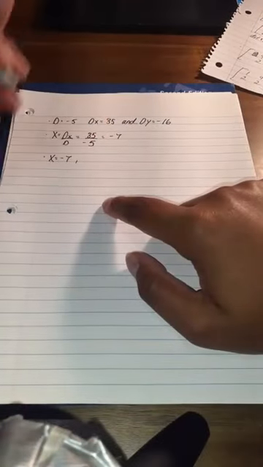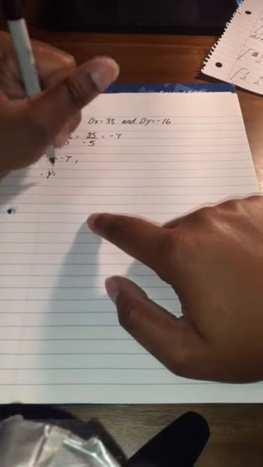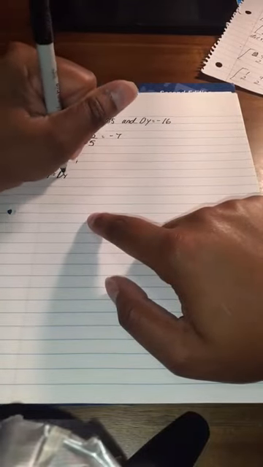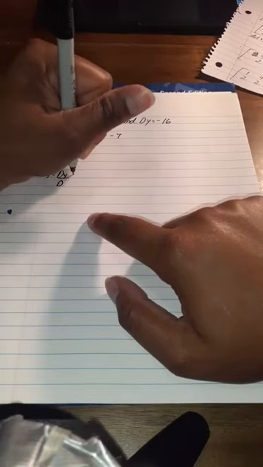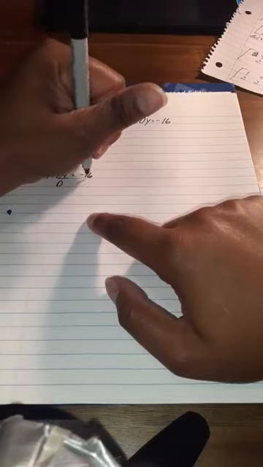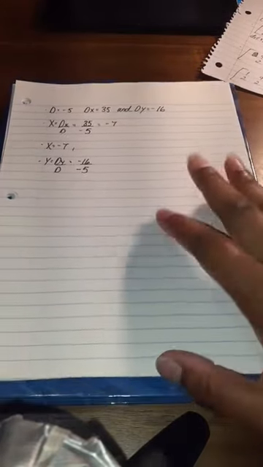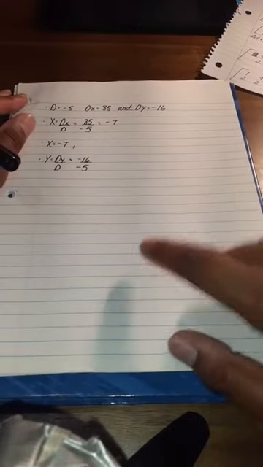And then for y, we need d sub y over d. Well, we'll just have negative 16 over negative 5. And 5 is a prime number.